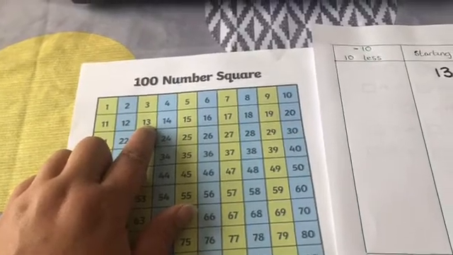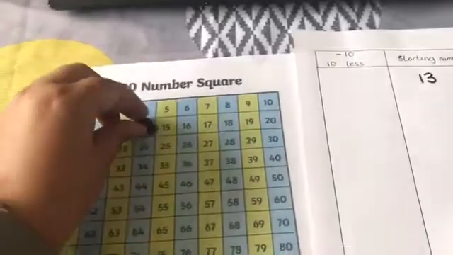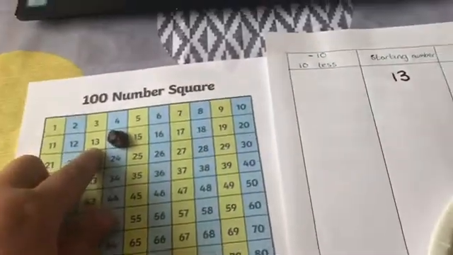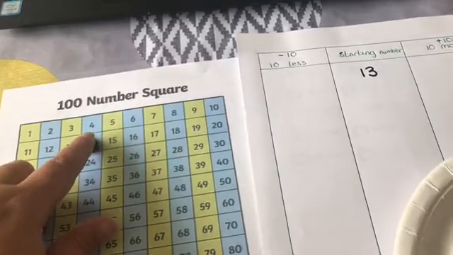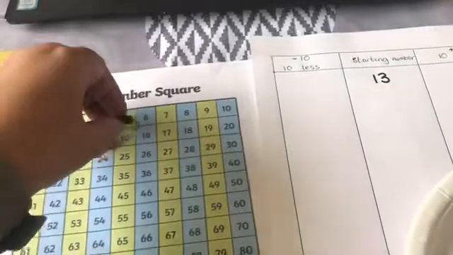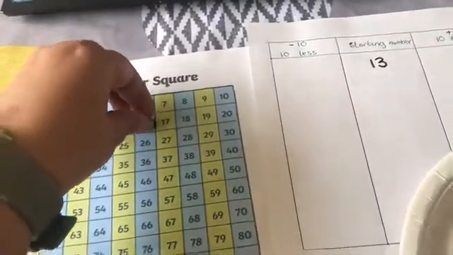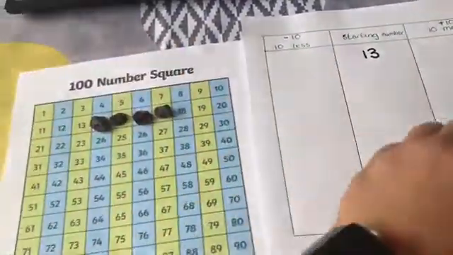Okay, and I'm going to add 10 more raisins. I'm going to count on 10. So I'm going to put 1 on 14. That's the number I'm starting on. If I was doing a jump onto my raisin, so I'm going to put 1 on there. 1 on 15. Remember, on the 100 square we go from the left across because we're counting upwards when we're adding.